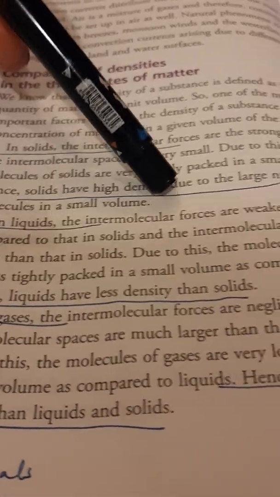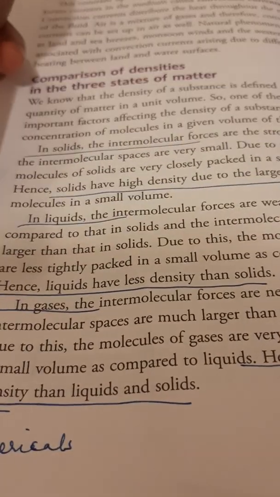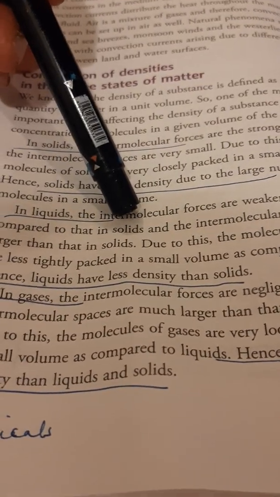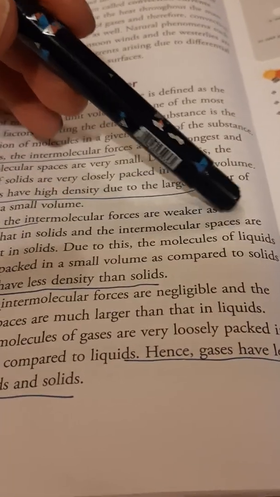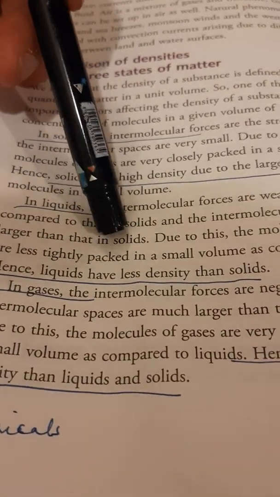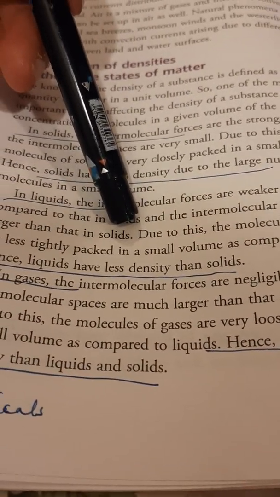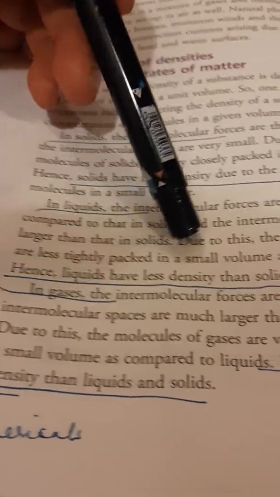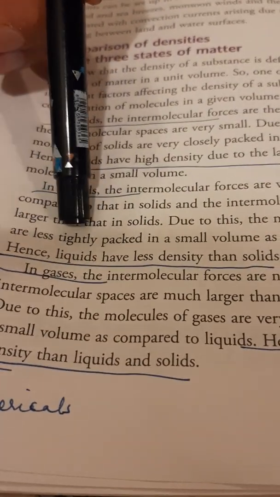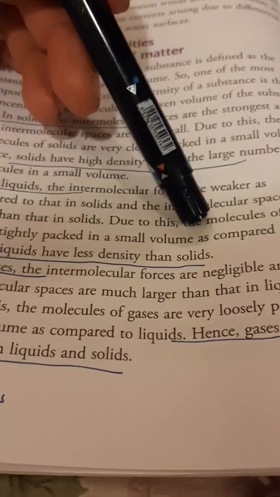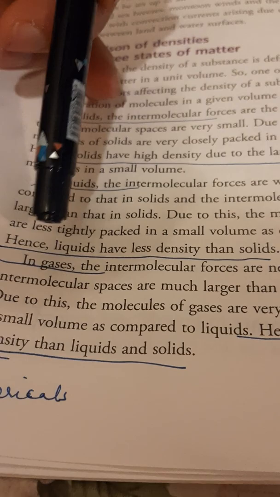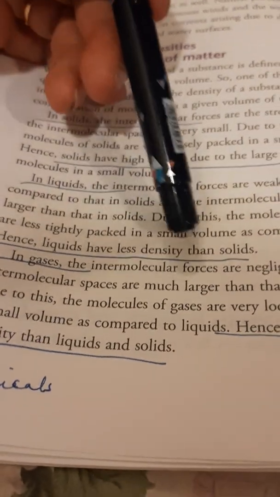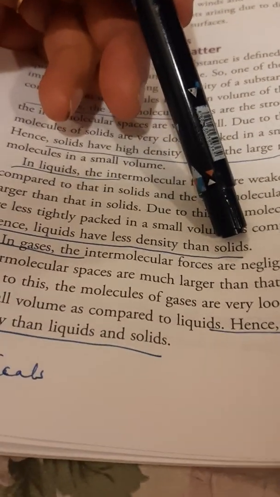In liquids the intermolecular forces are weaker as compared to solids, and intermolecular spaces are also larger than in solids. So due to this, the molecules of liquids are less tightly packed as compared to solids. Therefore, liquids have less density than solids.